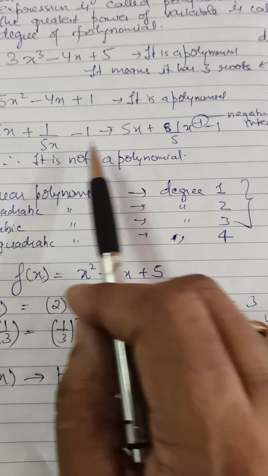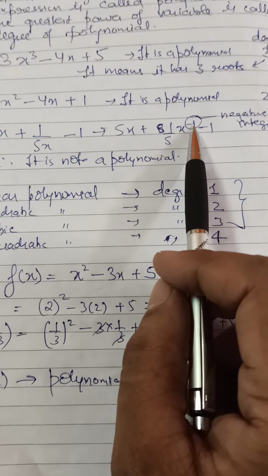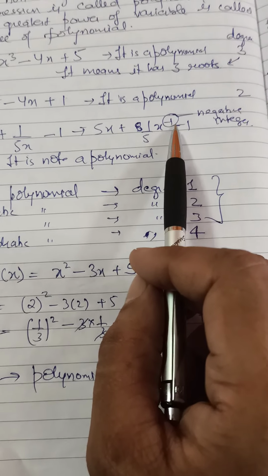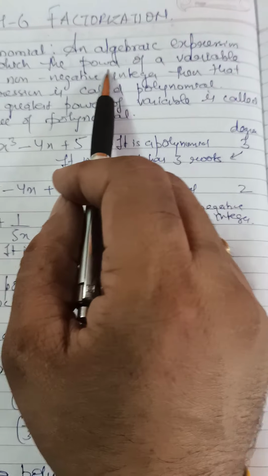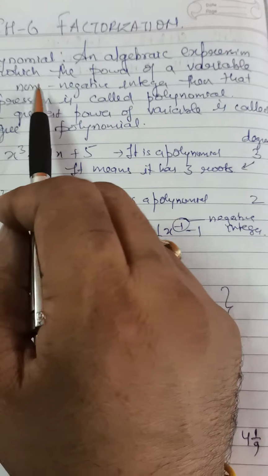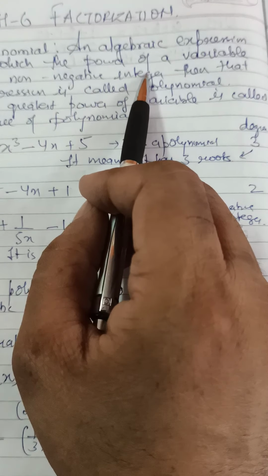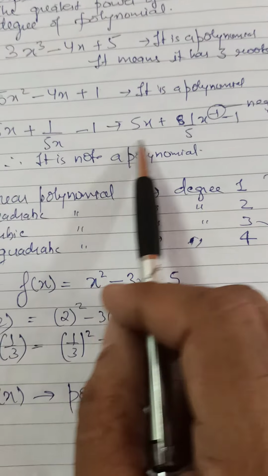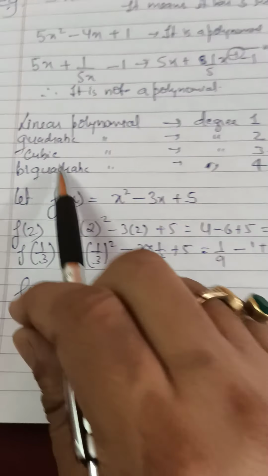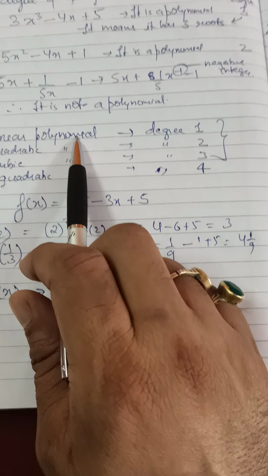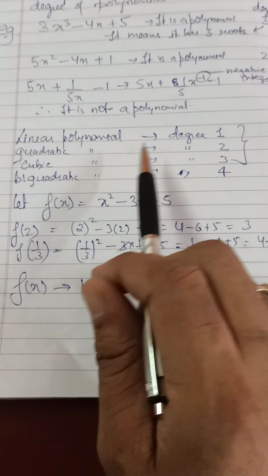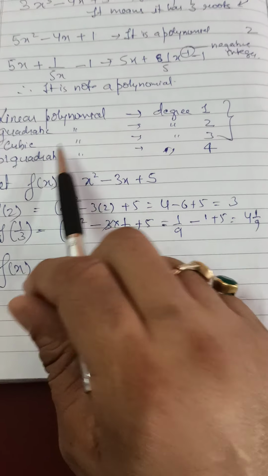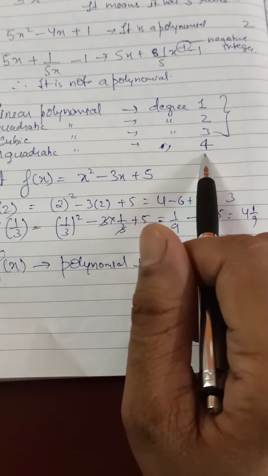Now, another example, 5x plus 1 upon 5x minus 1, that is 5x plus 1 upon 5, x raised to the power minus 1. Now this is a negative integer, and as per the definition of the polynomial, the power of a variable is a non-negative integer. Hence this expression is not a polynomial. Now linear polynomial means where degree is 1. Quadratic polynomial whose degree is 2, cubic 3, and biquadratic 4.